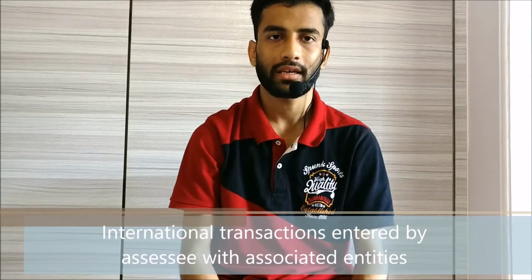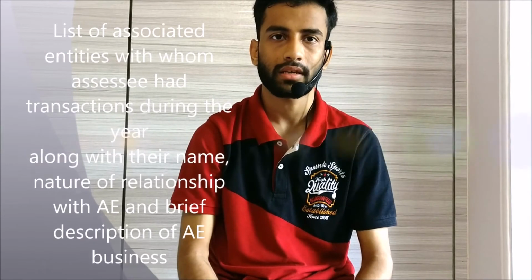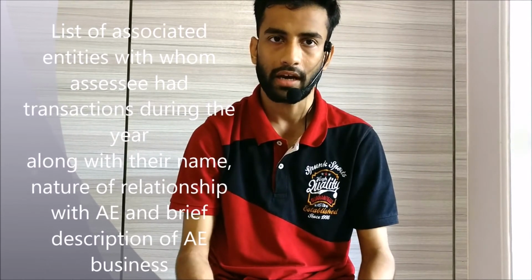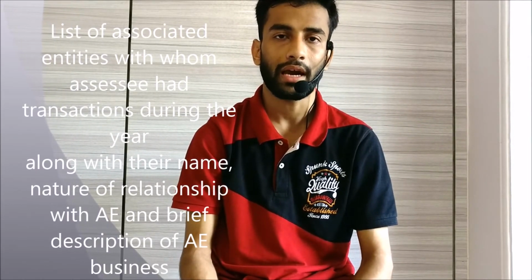Under Part B, we have to report international transactions which are entered into by the SSC with the international parties. Here we have to provide the listing of all the associated enterprises with whom the transactions have been entered, along with name, address and all the relevant details. Nature of the business carried on also needs to be reported, and how the associated enterprise is linked with the SSC, under which clause it is falling in income tax regulations.